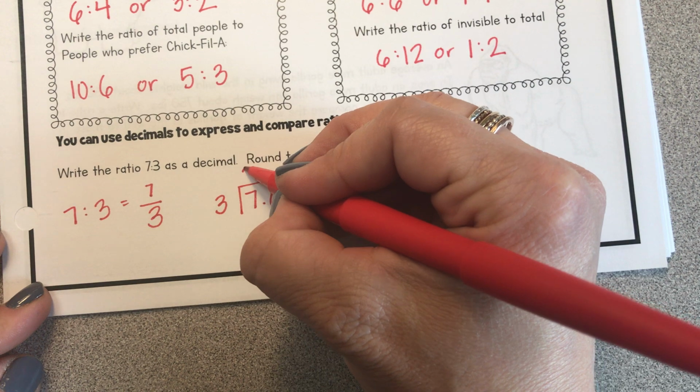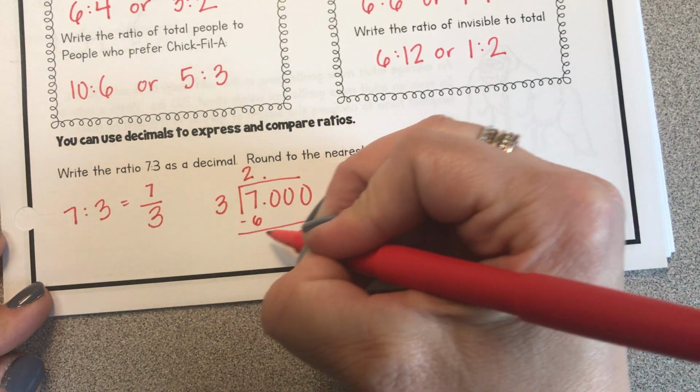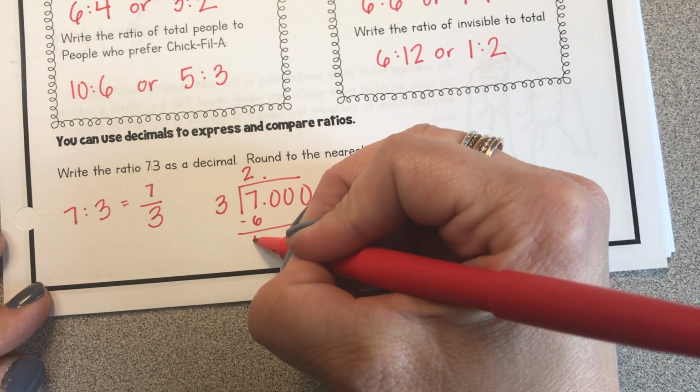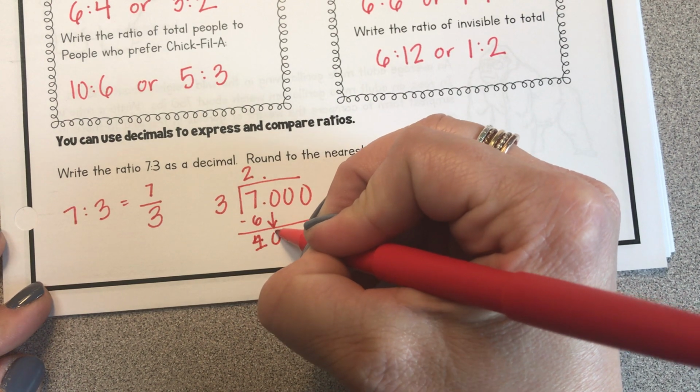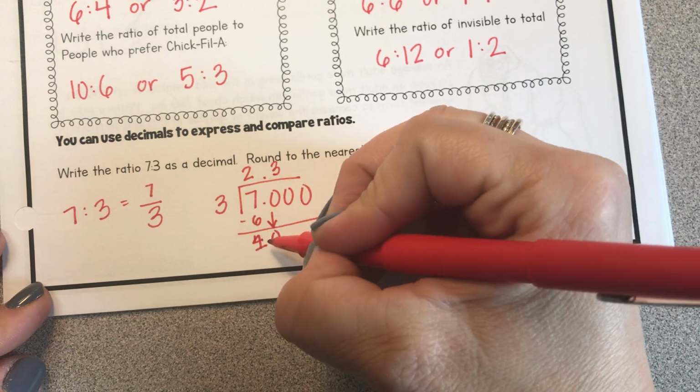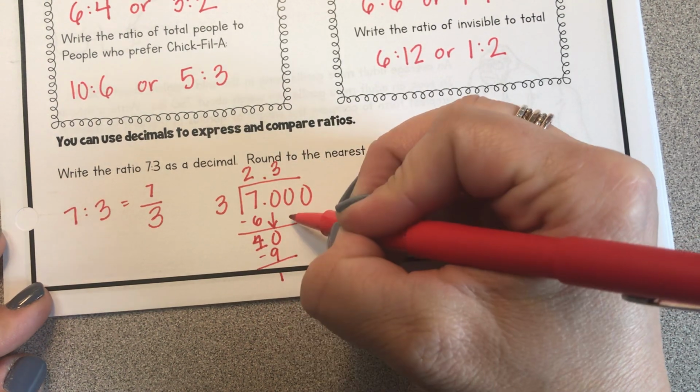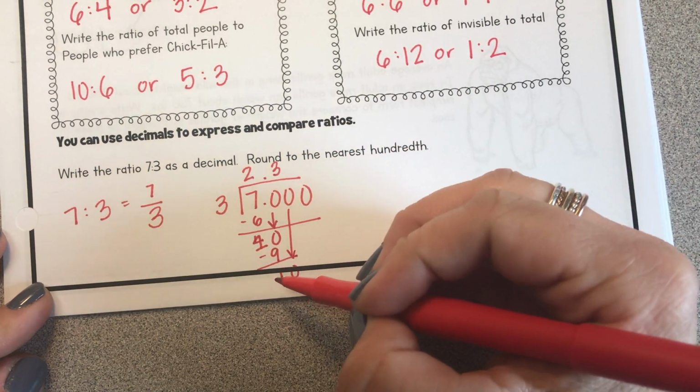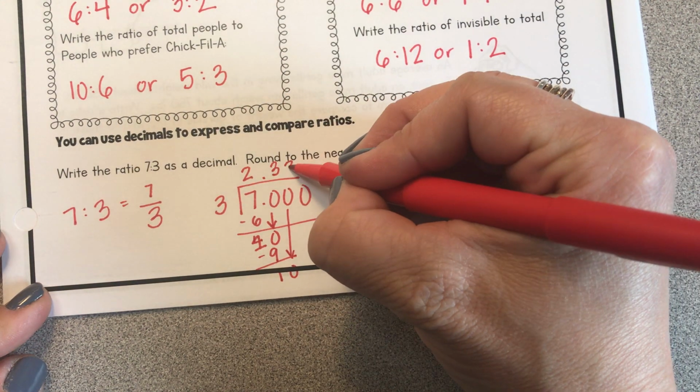3 goes into 7 2 times, that's 6. 7 minus 6 is 1. Bring down a 0. 3 goes into 10 3 times, that's 9. You can see what's going to keep happening here is we're going to keep getting 10, 10, 10.